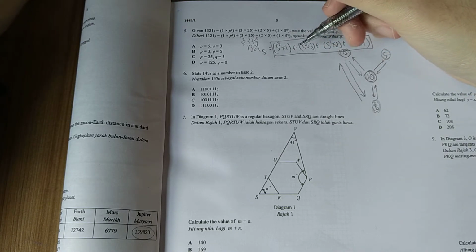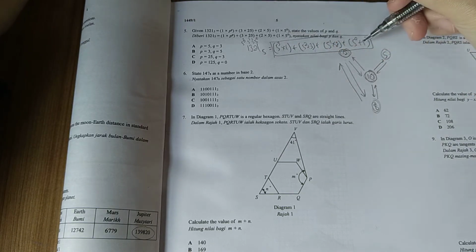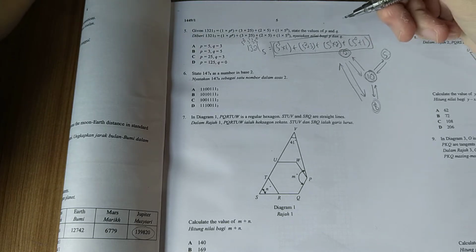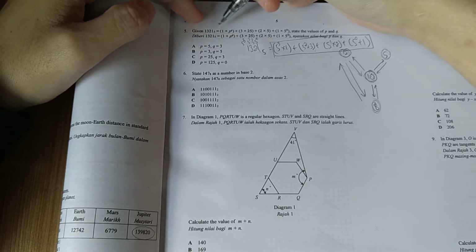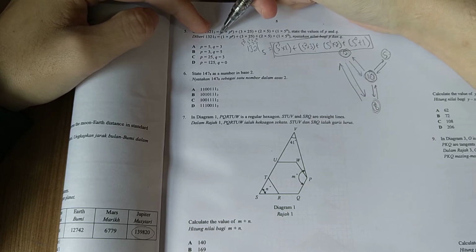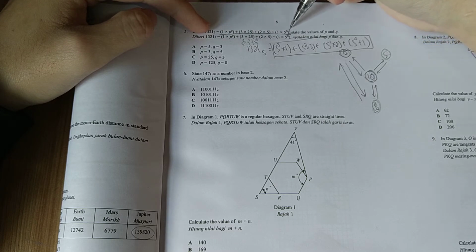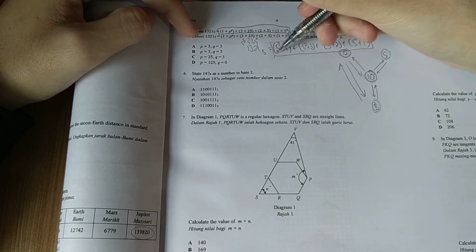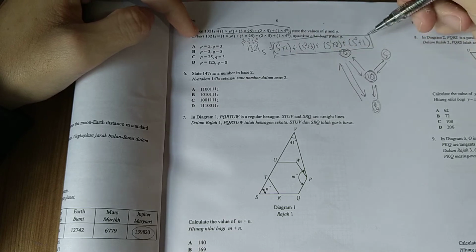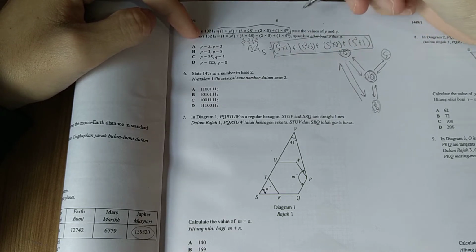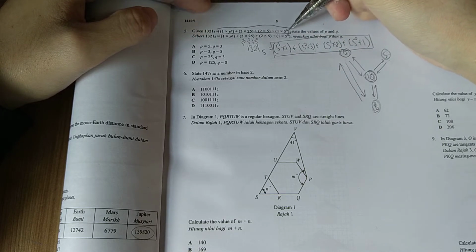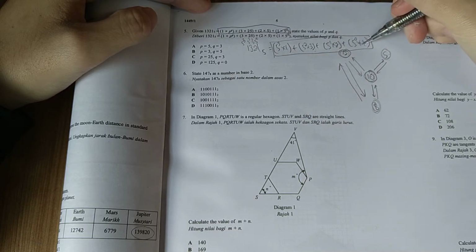Of course, if you tekan all of this into your calculator, you will get the answer in base 10. But look at the soalan. They say given 1321, this is the one yang soalan bagi. And then this is the one yang saya buat sendiri. So what I can do, I can compare lah. Okay, so dia ada 1 times 5 power 0. Saya pun ada 1 times 5 power 0. So I can potong lah.